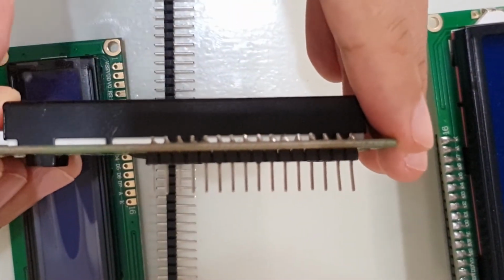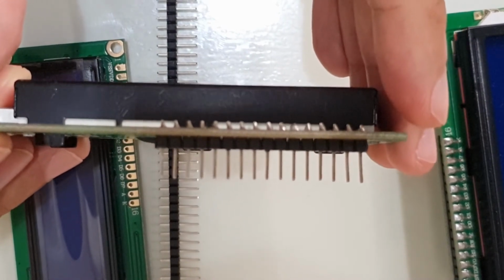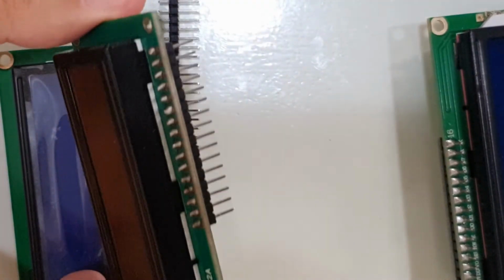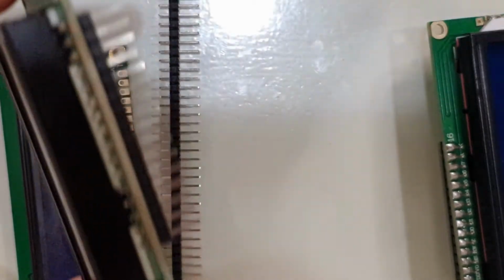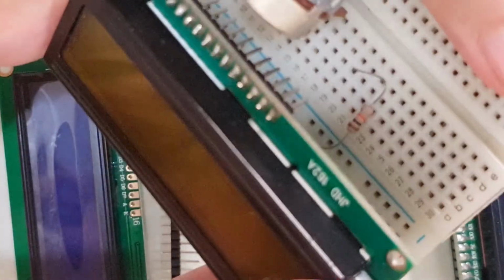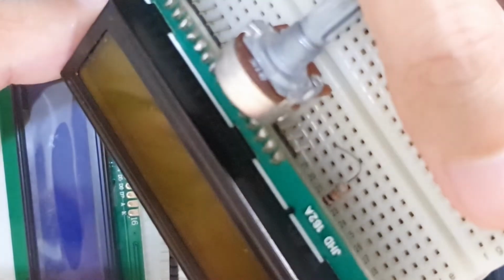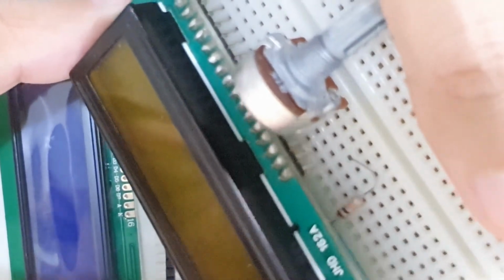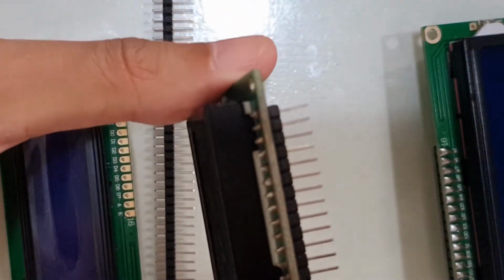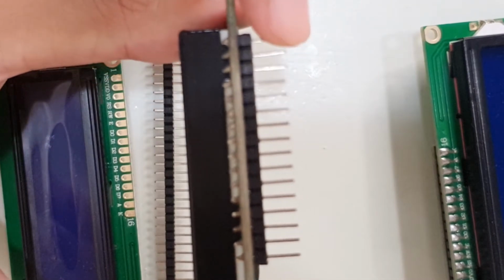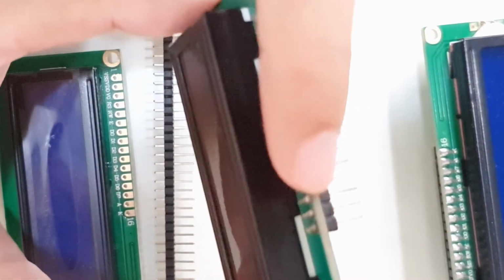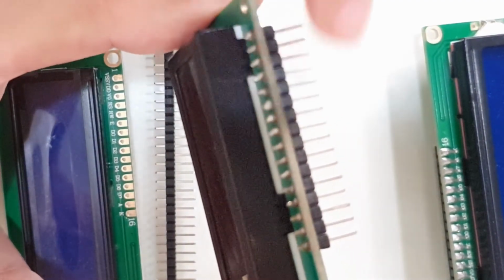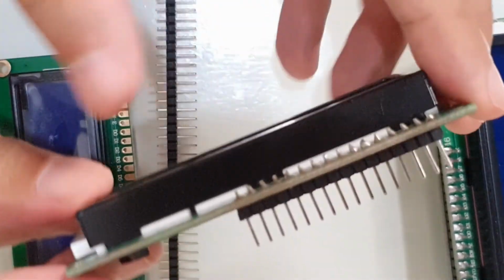Then you can use it with the breadboard that we will use later. With this header, you can easily connect your LCD with the breadboard later. That's why the best thing is to buy these header pins so that you can solder them and then easily connect with your breadboard.